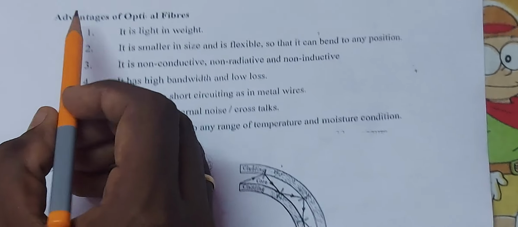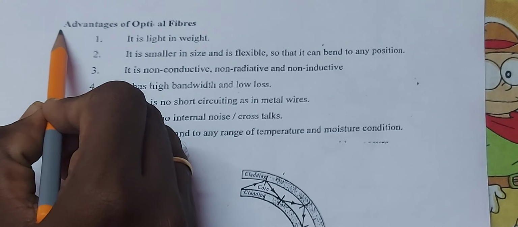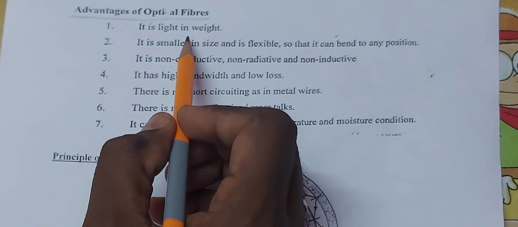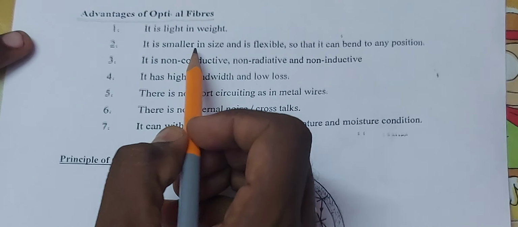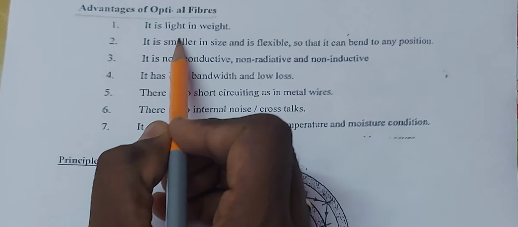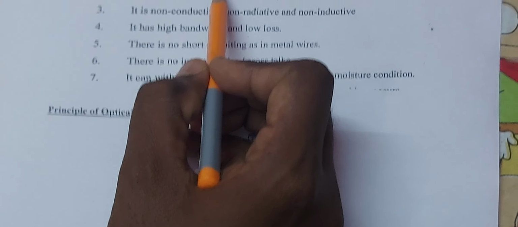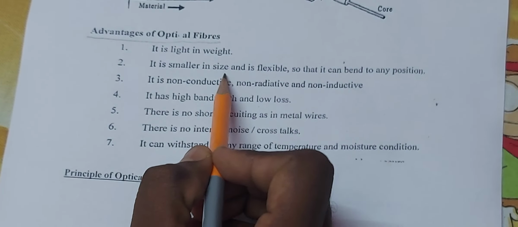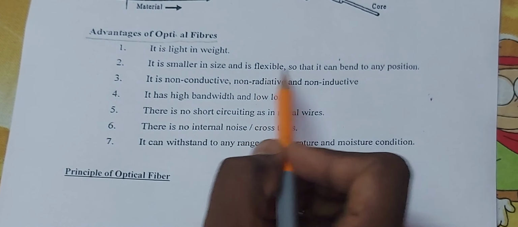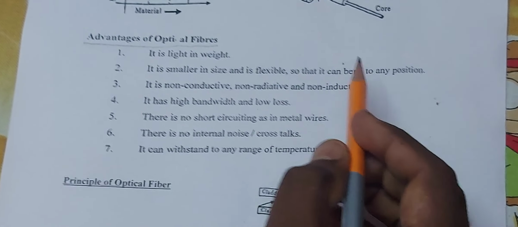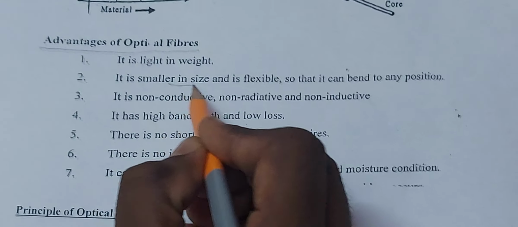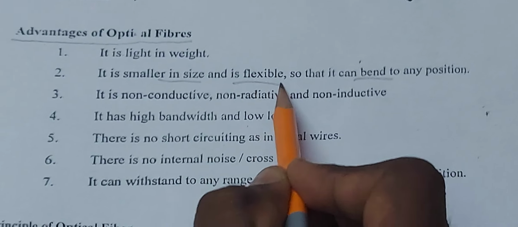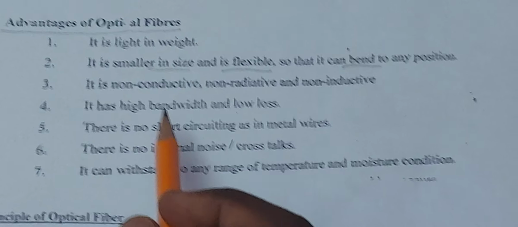Next we are going to discuss the advantages of optical fiber compared to ordinary cable. First, it is light in weight. The weight of the cable is very low, it is smaller in size and easily flexible, and it can bend at any position. The size is very small and it is more flexible compared to ordinary cable.